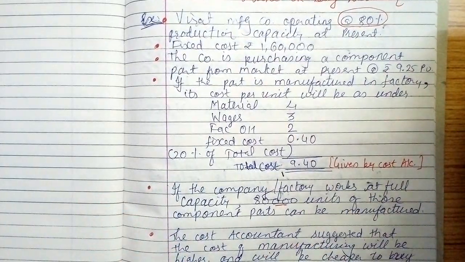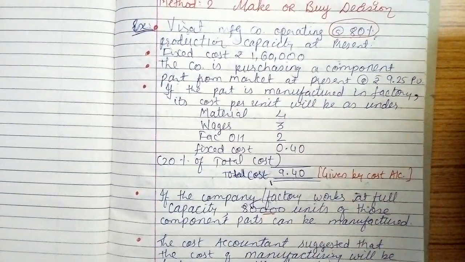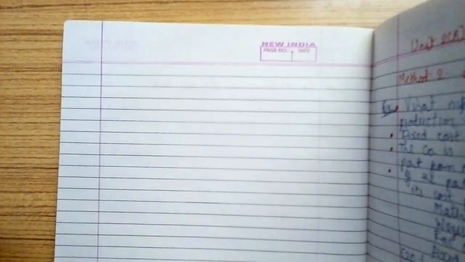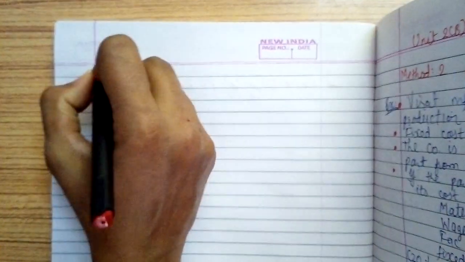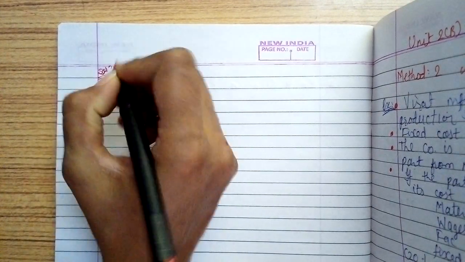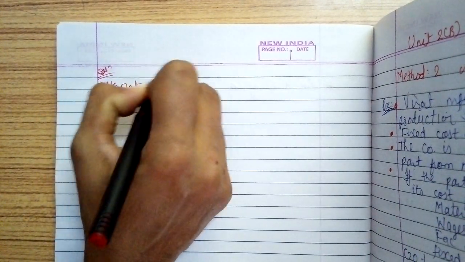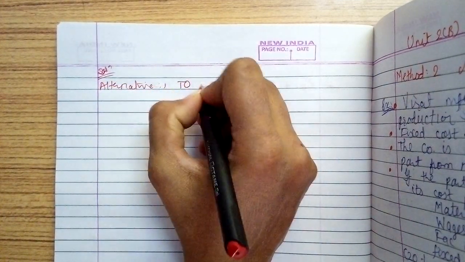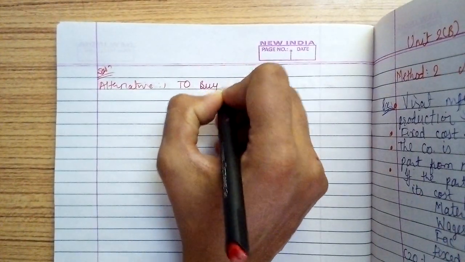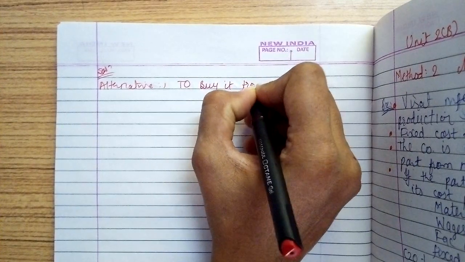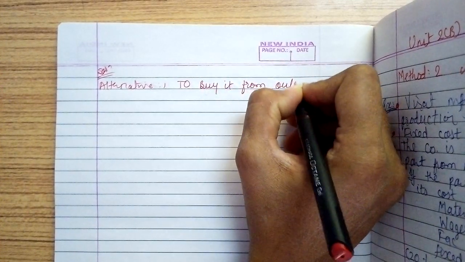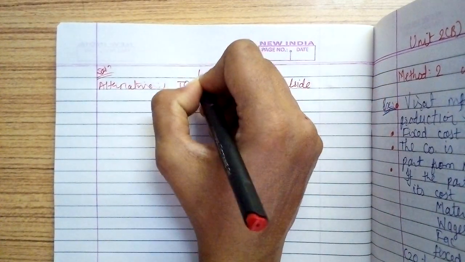Okay, so I think you are all clear with the question. So, moving on to the alternatives solution. Alternative one is to buy it from outside, buy or purchase.